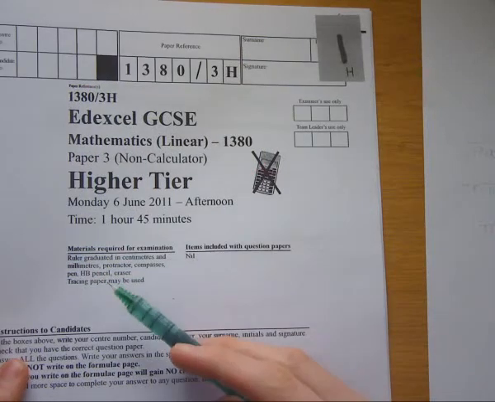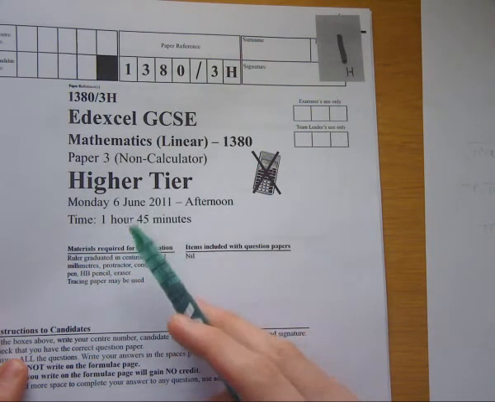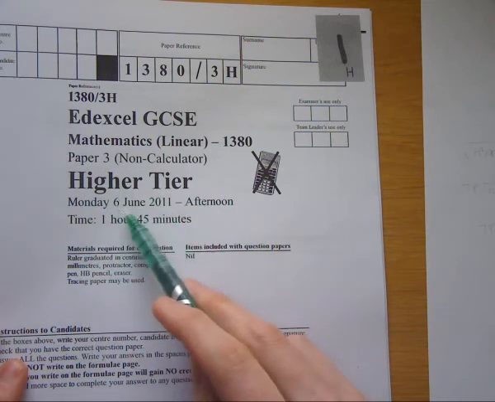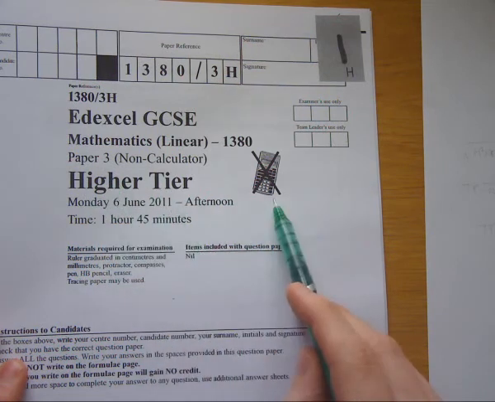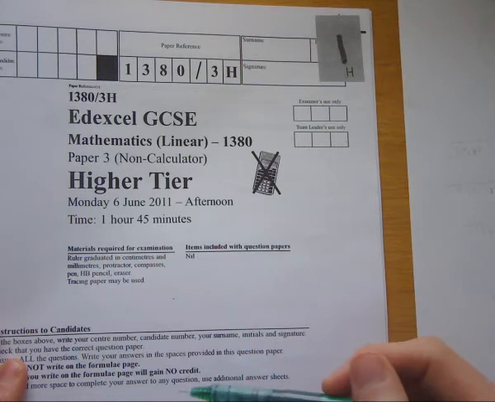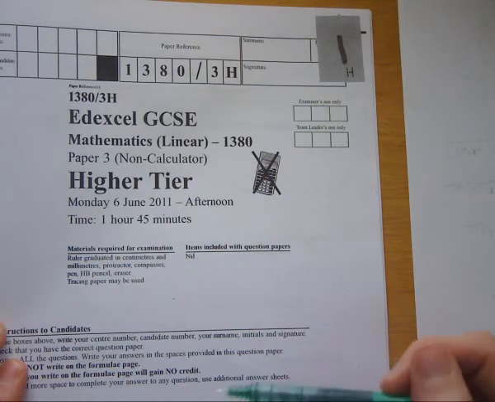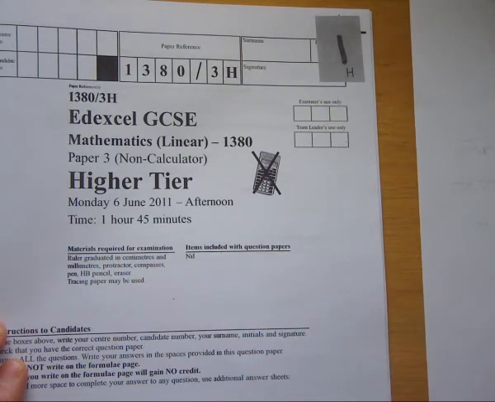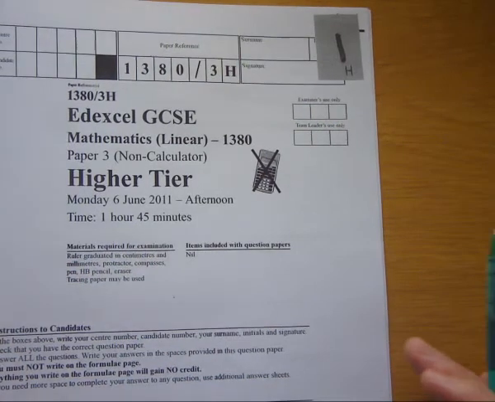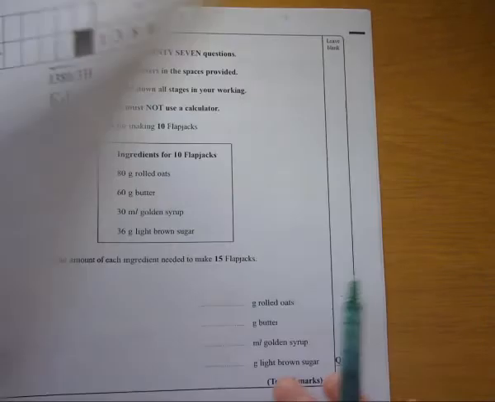Okay, welcome to the worked solutions for the Edexcel Higher Tier, June 2011. It's a non-calculator paper. I have, however, gone through it and written some answers already, so I'm a bit quicker for you, so hopefully it won't take you too long. So watch the video and check your answers. Don't forget, we've got the formula page there if we need it.